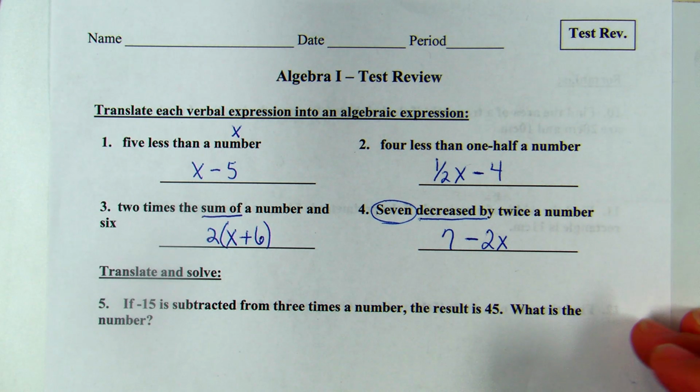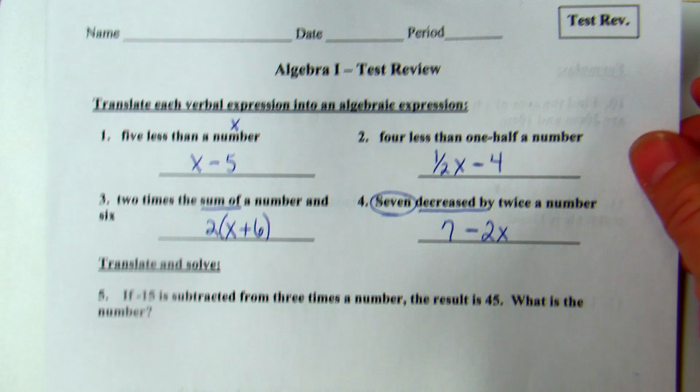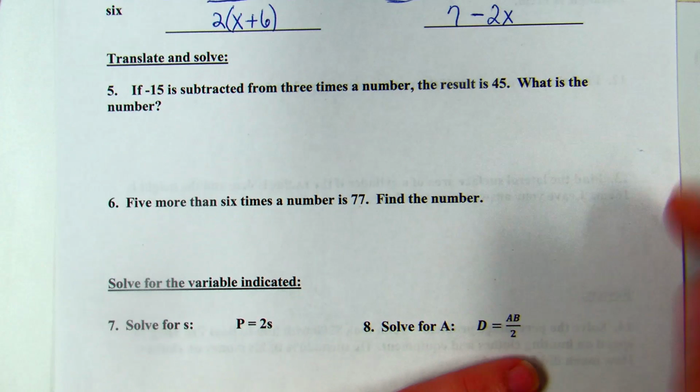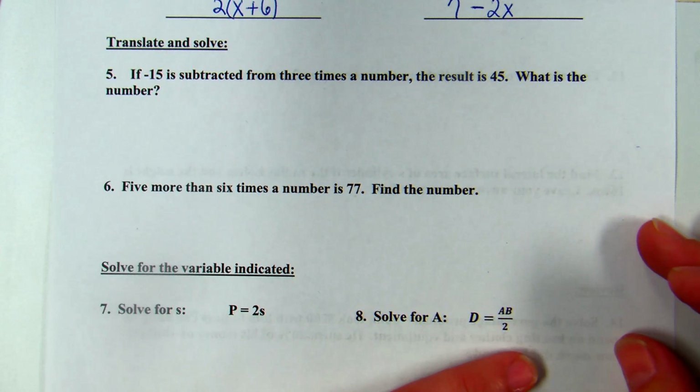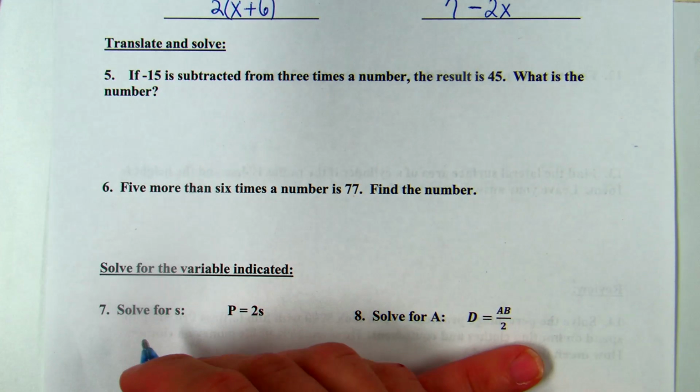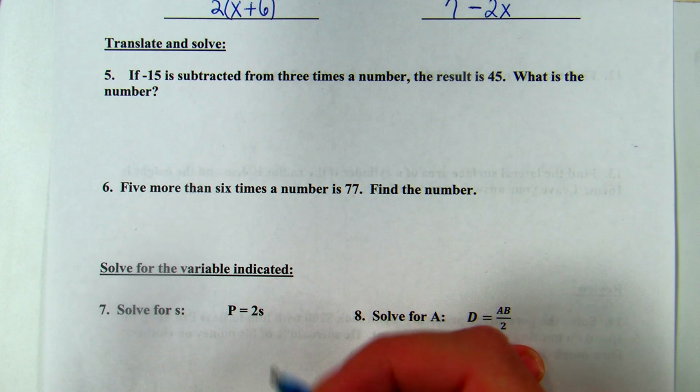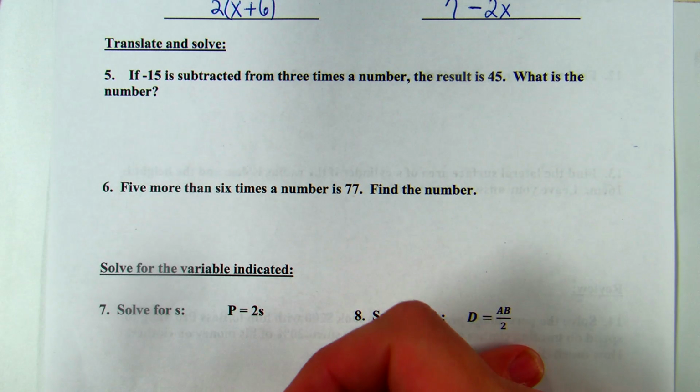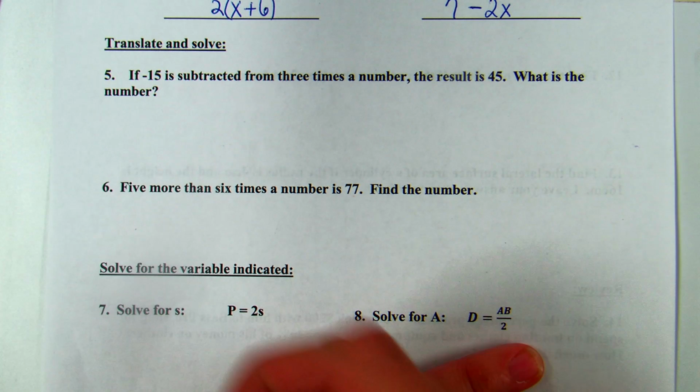Okay. We're going to move along to translating and solving. So we're going to move up or down the page here. We're going to go to number 5. On number 5 here it says, if negative 15 is subtracted from 3 times a number, the result is 45. What is the number?